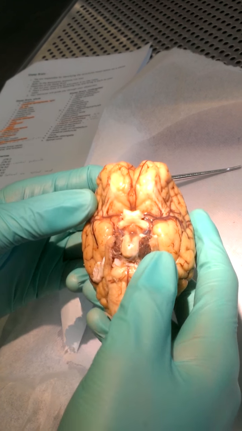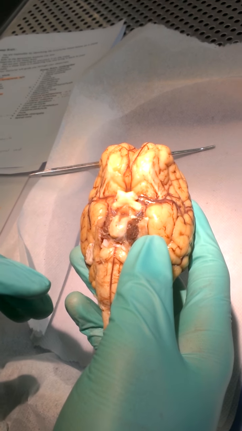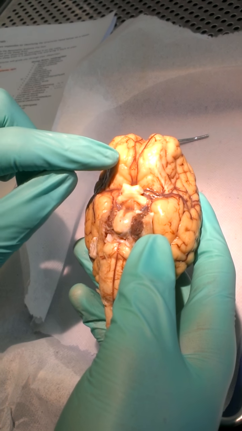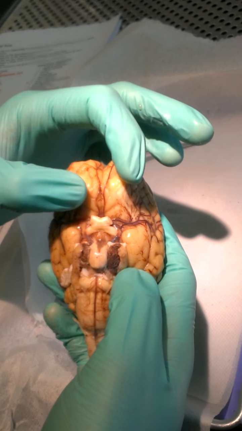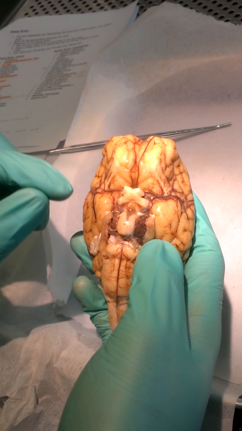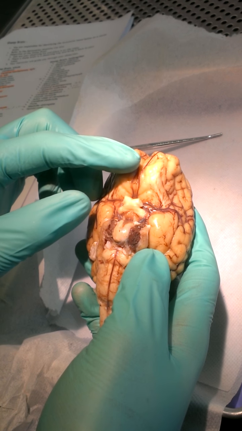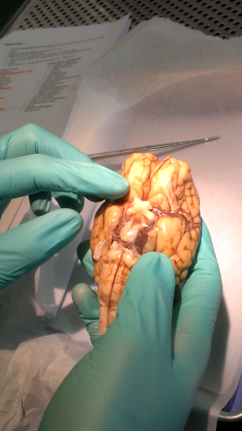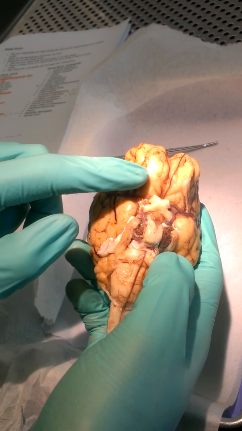Okay, so now we've got the dorsal side of the brain, and we will first have the olfactory bulbs. See these whitish protrusions right here? They almost look like they're fat. Those are the olfactory bulbs, and then going down, you're going to have the olfactory tract on the sides, leading down from the white.